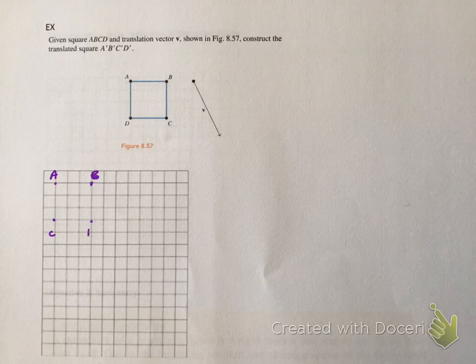So we have A, B, C, and D. So let me go ahead and draw this in. So here is my square that's the exact same size as the one shown above. And we have vector V.